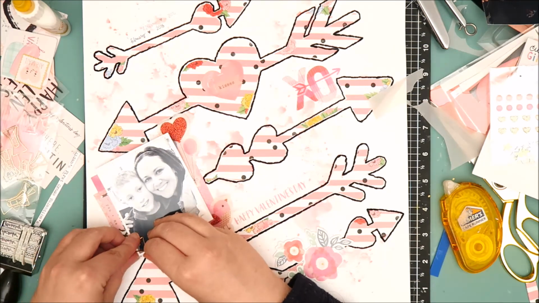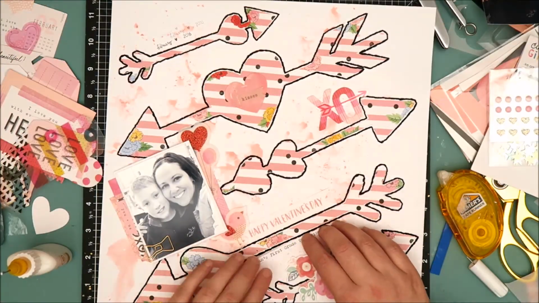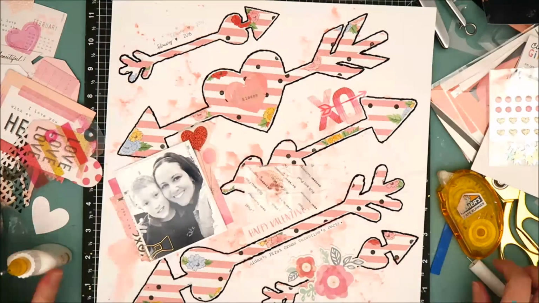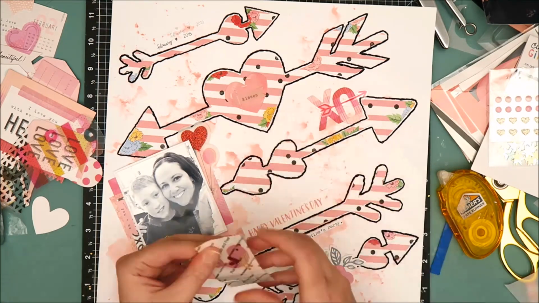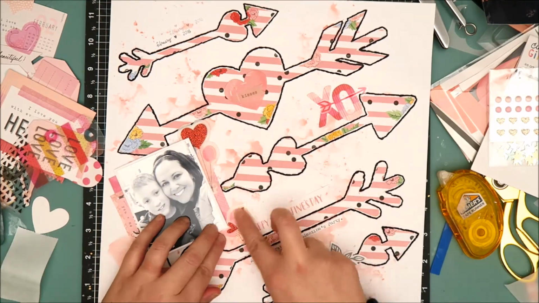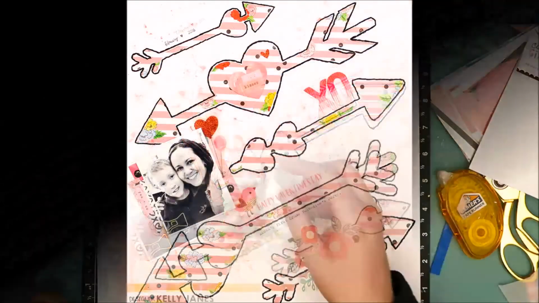I'm going to adhere my journaling down. I typed that out on my We R Memory Keepers Typecast typewriter, cut it into a strip, and I'm just using liquid adhesive to apply it to the layout. I'm going to use my Xyron sticker maker to apply that cute little bird to the layout. And that pretty much wraps things up. I did add a few enamel dots off camera, which you will see in the close-ups at the end, which are coming up right now.